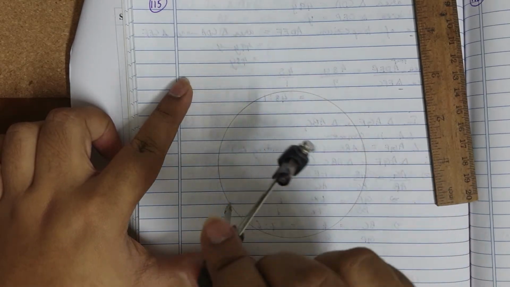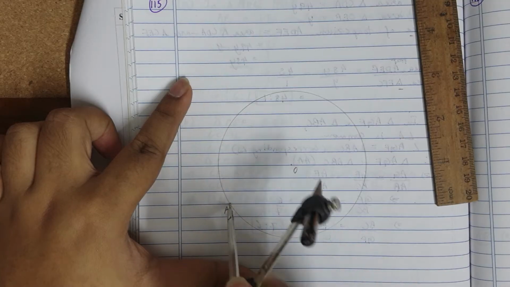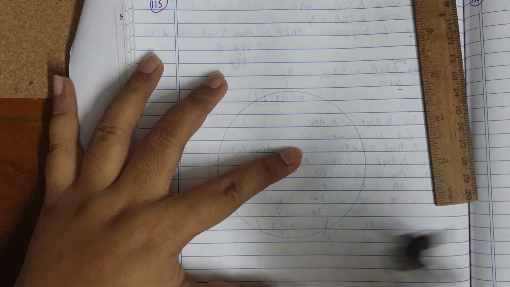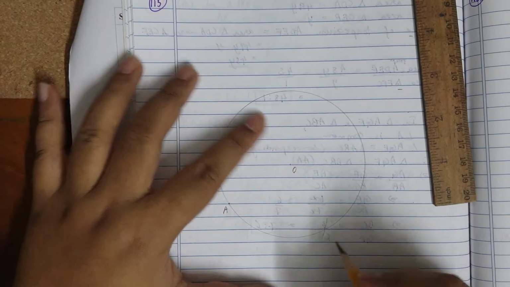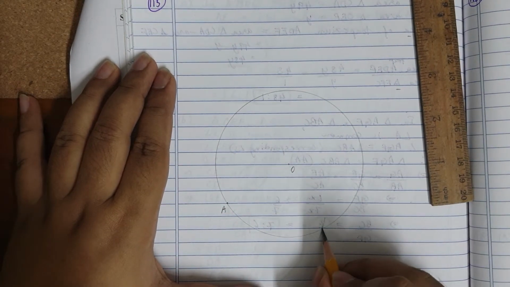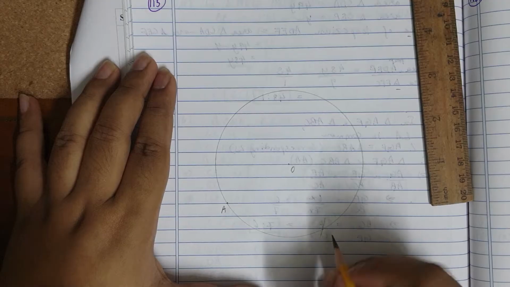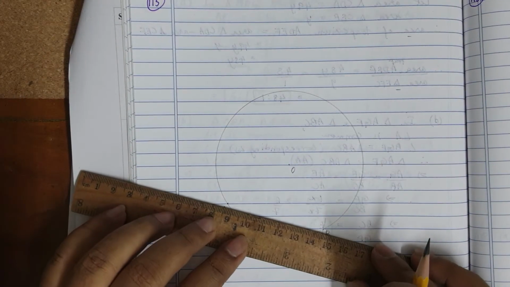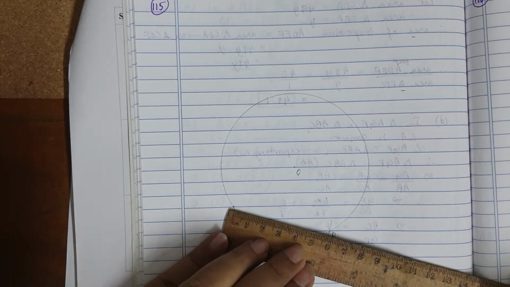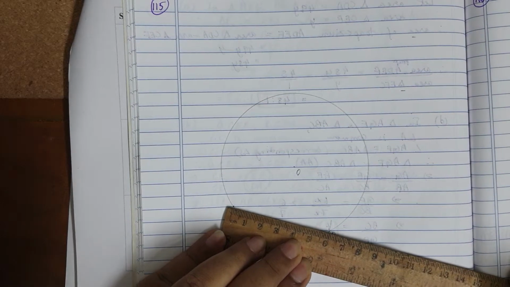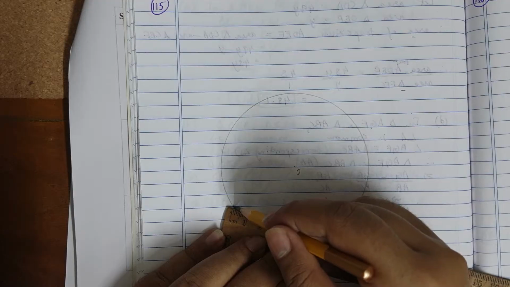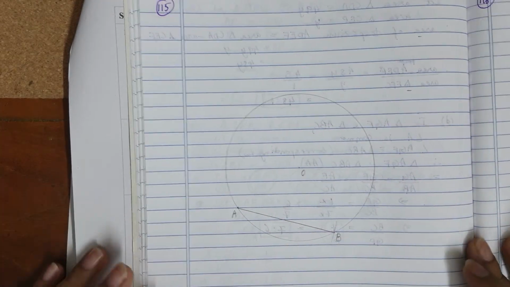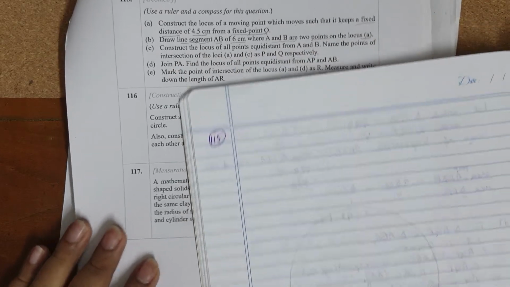I can cut over here, I can cut over here. It's my choice. So let me cut the circle over here. Then I will carefully mark the point of intersection. So this will be point B. And I will join AB, and AB should be 6 centimeter length. So this is part 2 done.